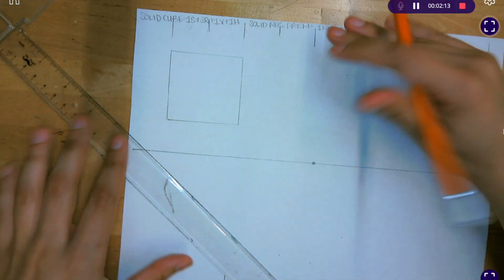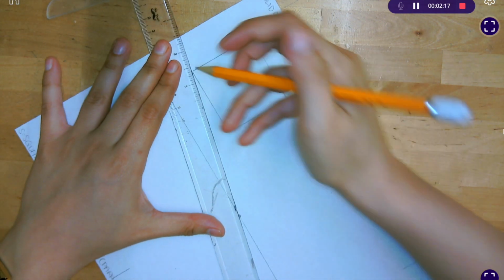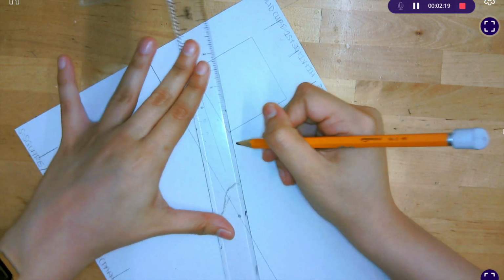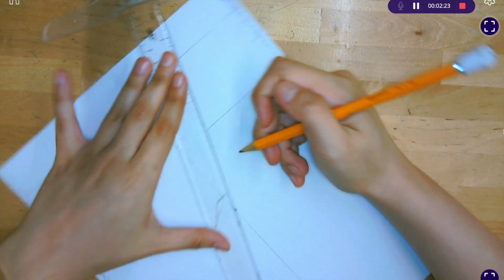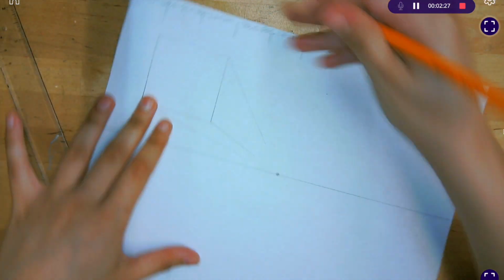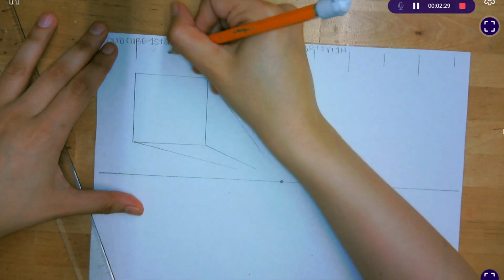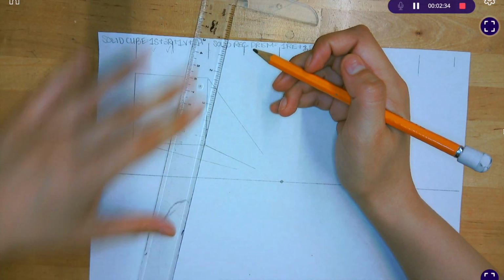We're going to go ahead with our 3 rays. Rays always connected from the corners, go towards the vanishing point. So right here, right there. Okay. So 3 rays, then 1 vertical line right here. This is our first vertical line, what we see in the front.